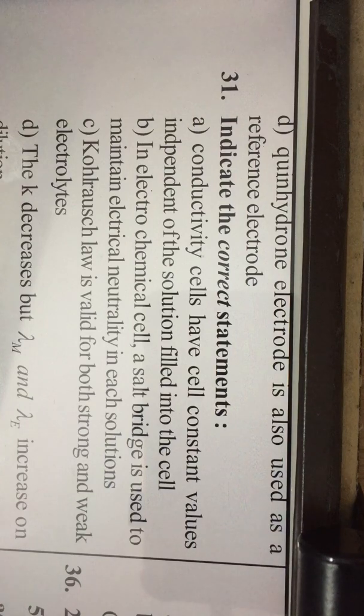Indicate the correct statements. Conductivity cells have cell constant values independent of the solution filled into the cell. Yeah, cell constant is about the length of the conductor divided by the cross-sectional area of the wire that is fitted in a conductivity cell. The L by A value, which is known as the cell constant, remains constant whatever the solution you take, it is not going to change. So this statement is a fact.